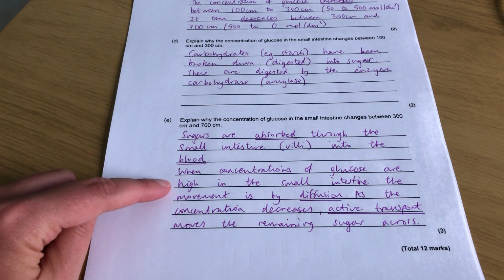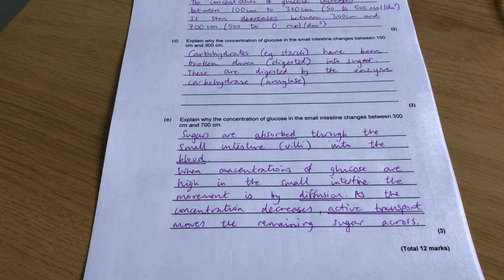When concentrations of glucose are high in the small intestine, the movement is by diffusion. We talked about this in this topic and in B2, where we said we've got all of this sugar that's come from that digested starch in the small intestine. So it's obviously at really high concentration at first. That then diffuses across into the blood and we reach this equilibrium. Equilibrium means we've got the same concentration in the small intestine and in the blood. So how do we get that last bit of glucose across? It's by active transport. So we start off with diffusion.